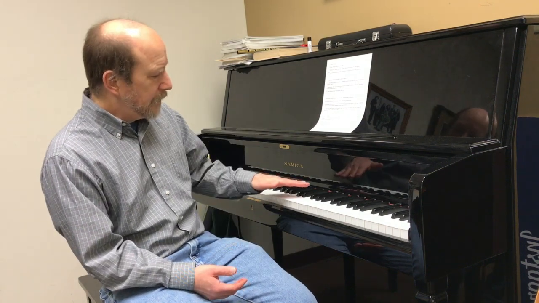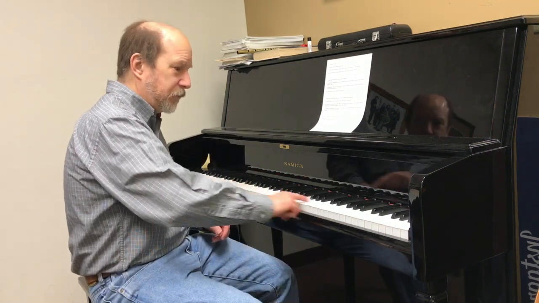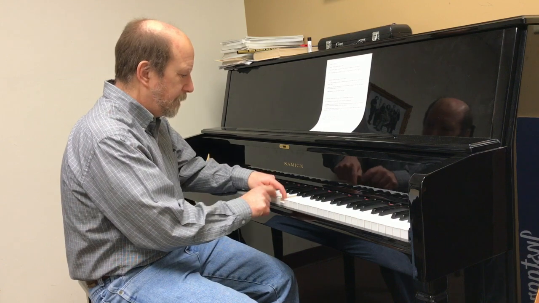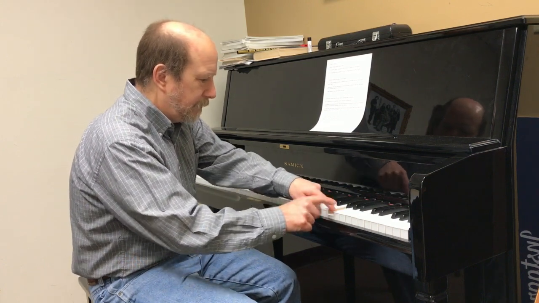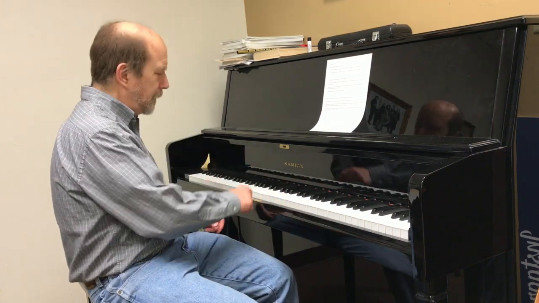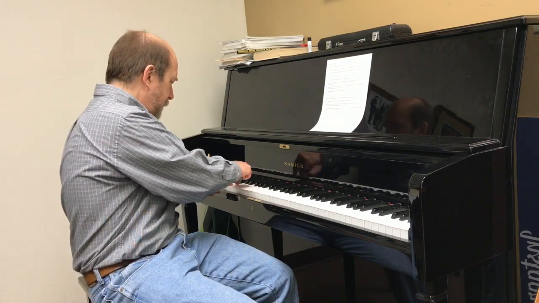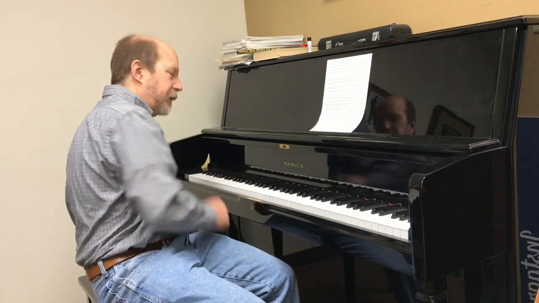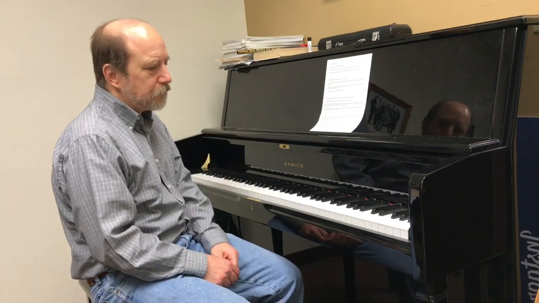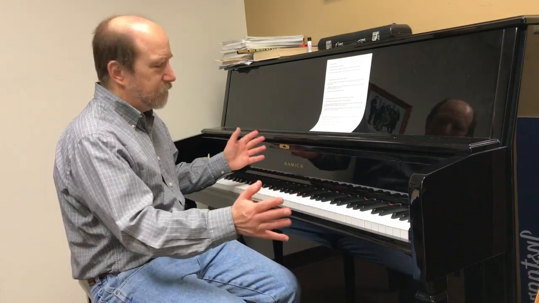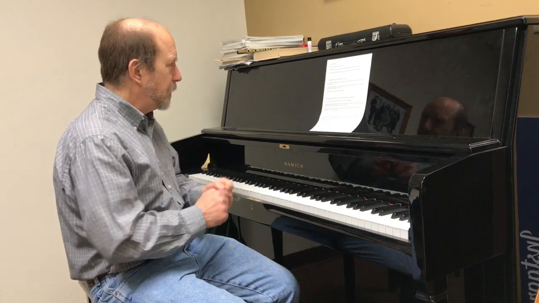So the faster the vibrations, the higher the pitch. So this is higher than this, which means it's vibrating faster than this. And on the keyboard, as you go to the right, things get higher, and as you go to the left, pitches get lower. So that's the basics of pitch and the keyboard right there.